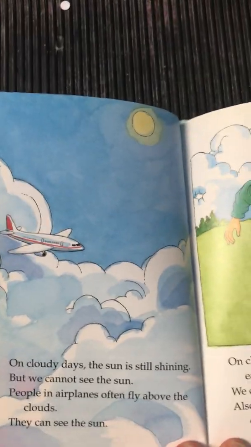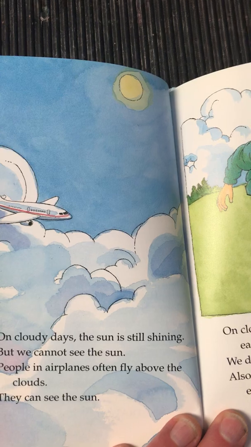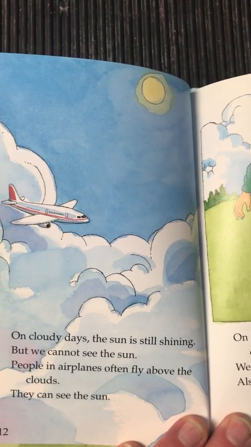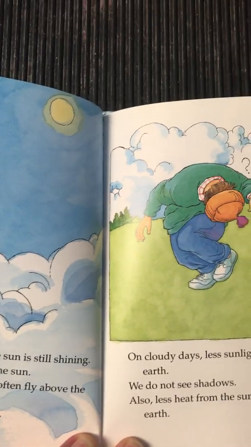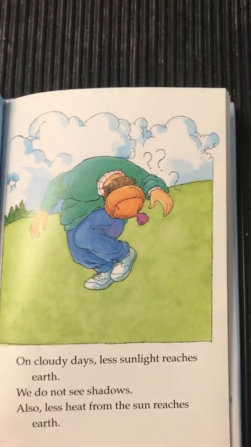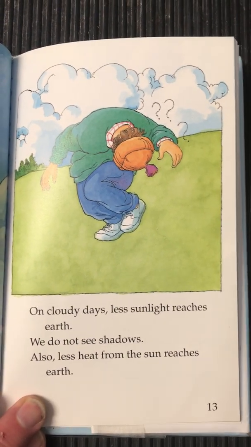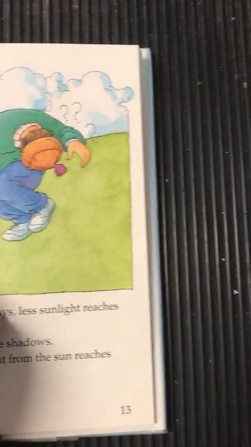On cloudy days, the sun is still shining, but we cannot see the sun. People in airplanes often fly above the clouds. They can see the sun. On cloudy days, less sunlight reaches Earth. We do not see shadows. Also, less heat from the sun reaches the Earth.